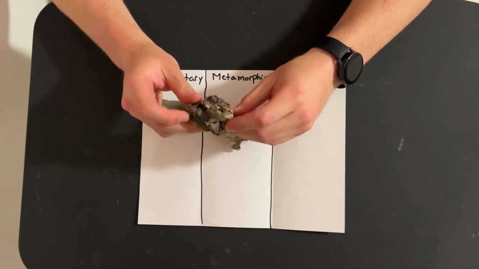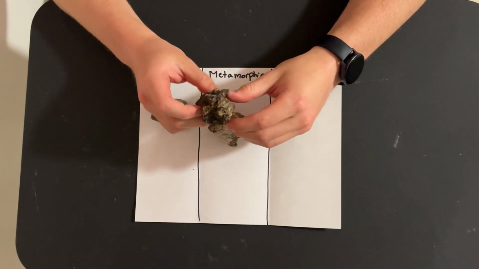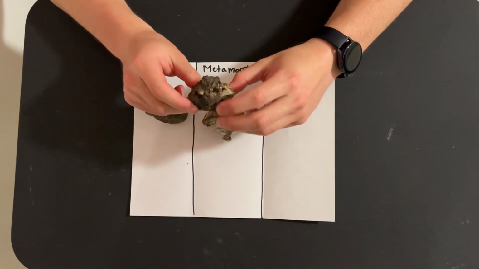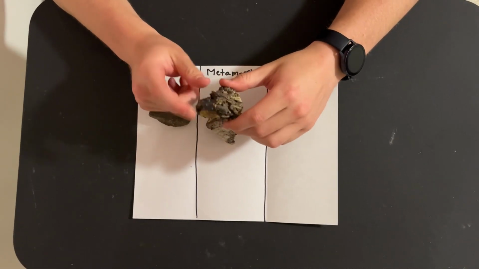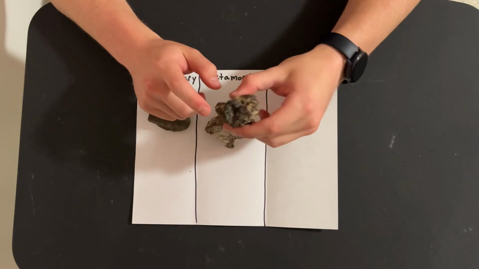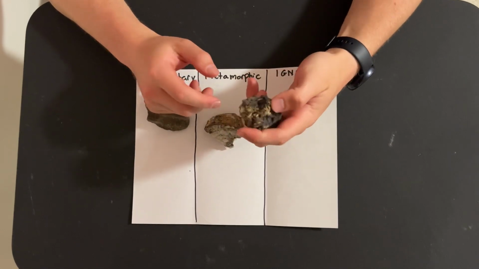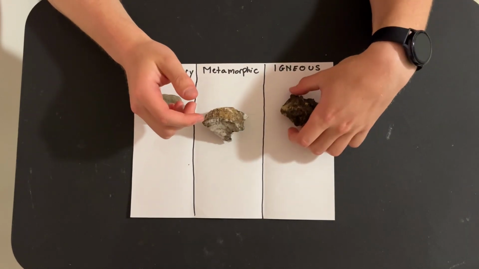Last up, but not least for sure, igneous, the volcanic rock, my favorite. This guy here has very dark coloration to it, very dark black, maybe a little bit of dark gray in there, but this guy is known for its vesicles and sponge-like appearance. So yeah, that is igneous rock.